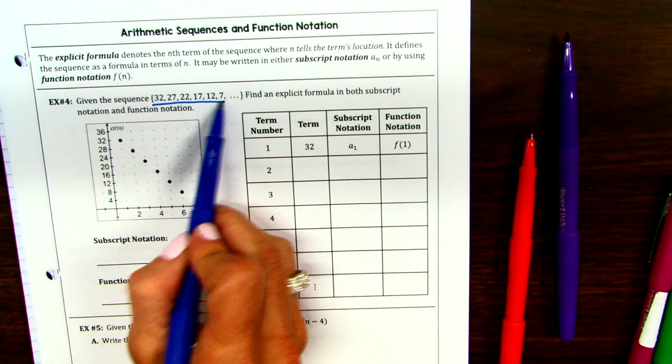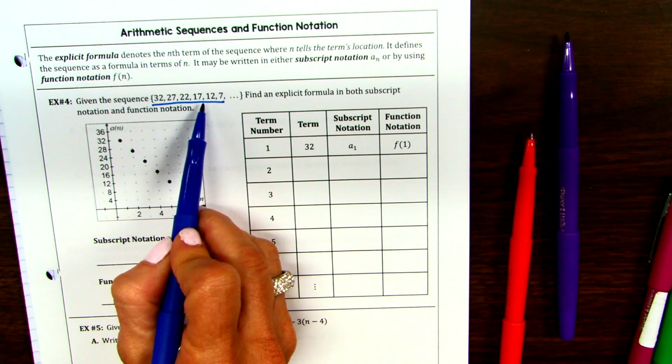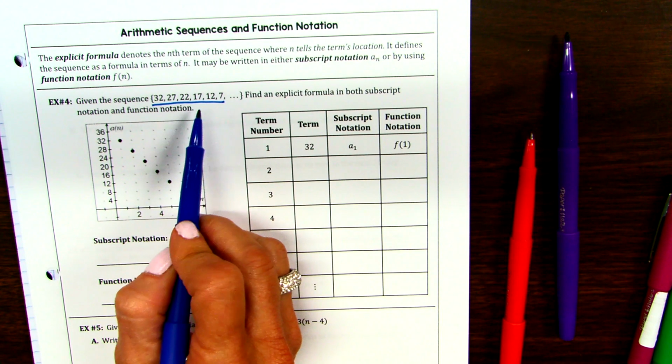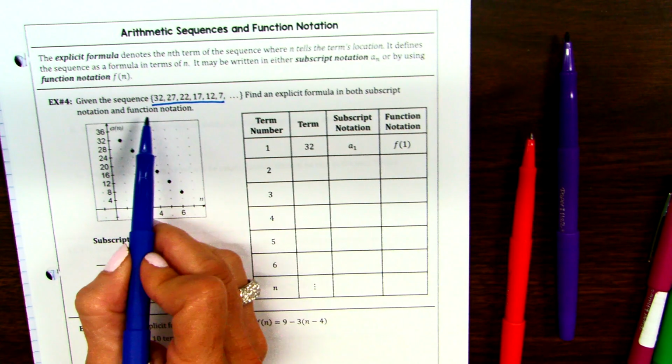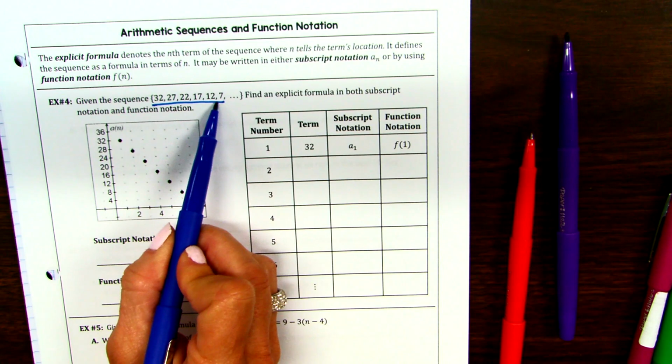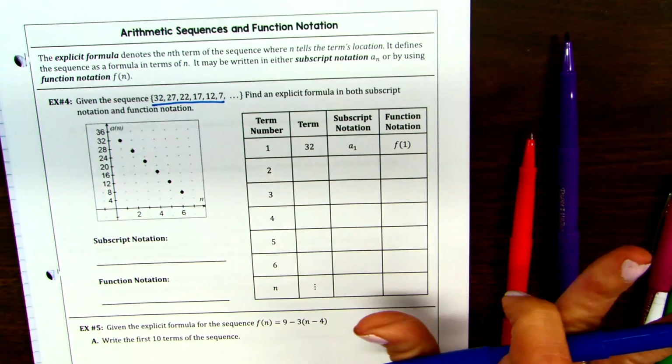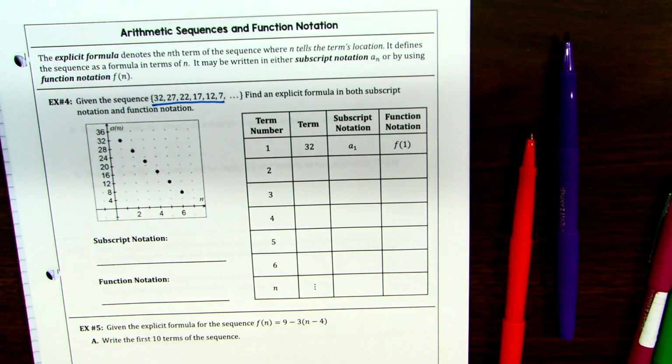Given a sequence, look. Connor, please stop talking while I'm teaching. Here is a sequence, and here's the sequence graph. Okay? So let's just get this out of the way and just talk about the different notation.